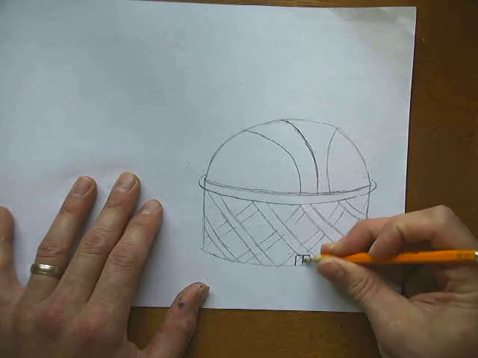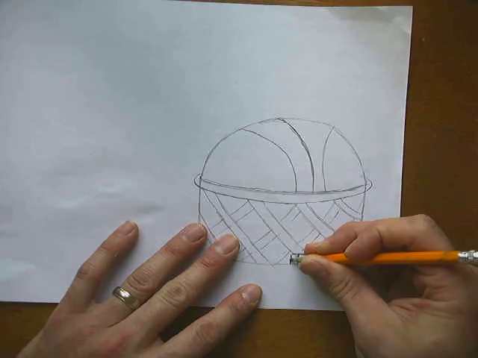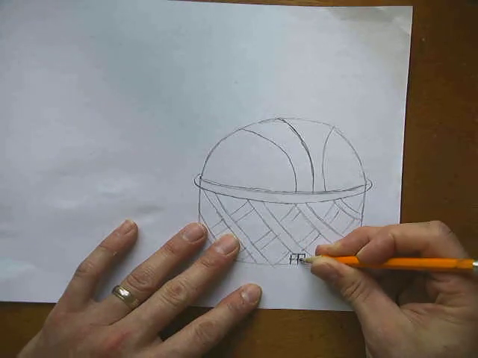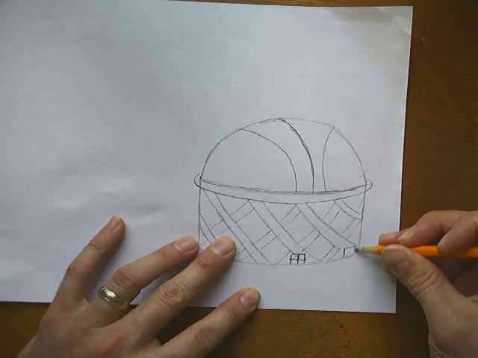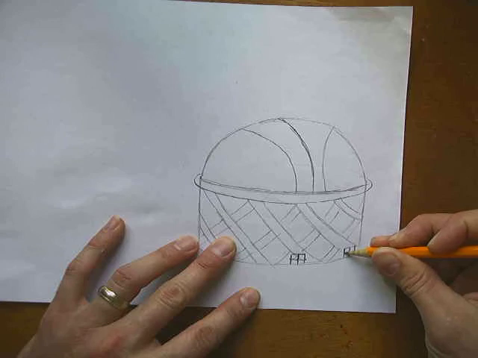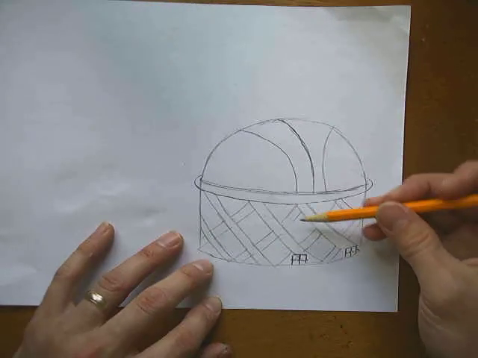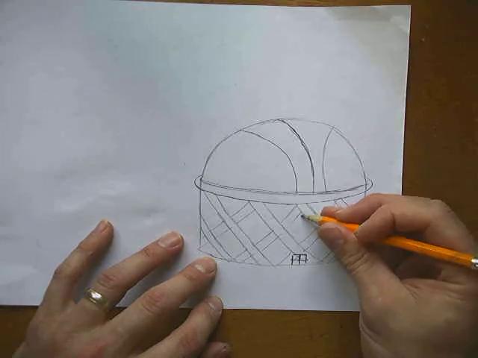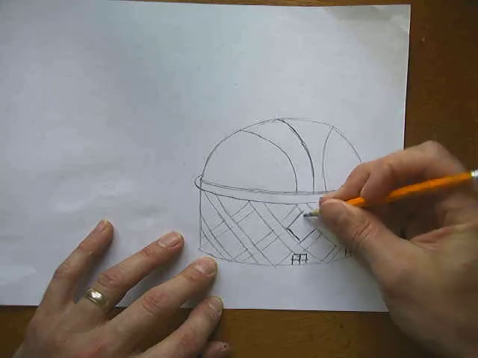But then we also need to have, of course, some details to make sure that we know that it's an actual building. So I need to have some doors down here, and I'm drawing those small so that we can get an idea of the scale. Like, this is a huge building.